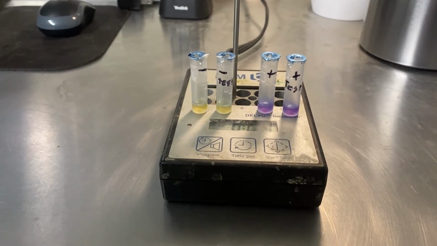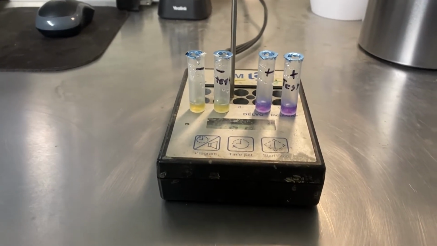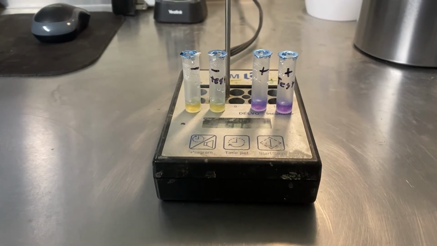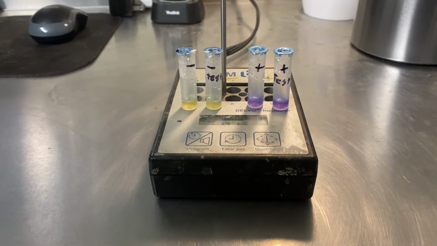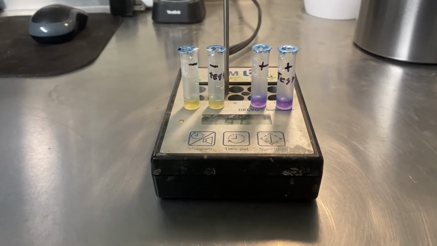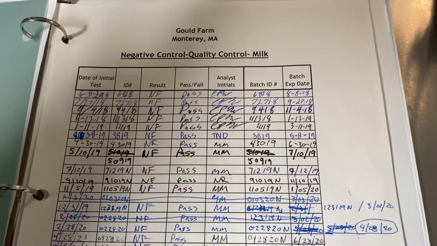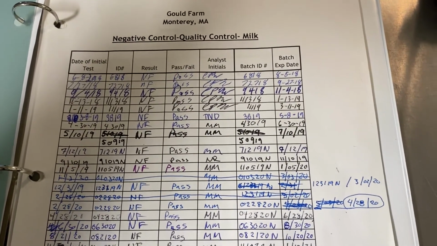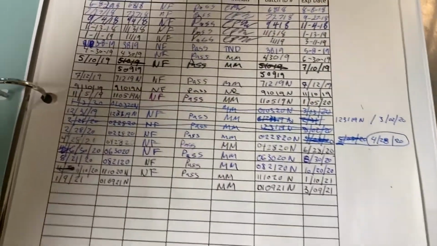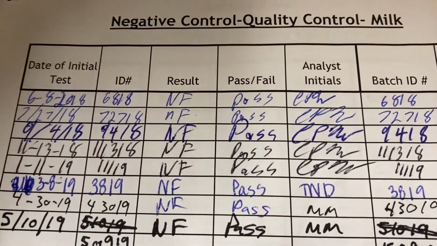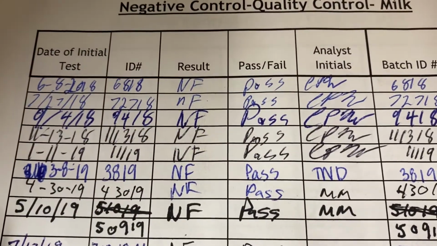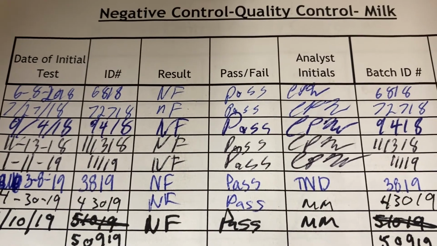This is the end of the test. As you can see, both the not found and positive test controls check out for quality. And so now we can record in our quality control log what has happened. And so basically we're just going to go through the information: the date of the initial test, so that's today's date, the ID.